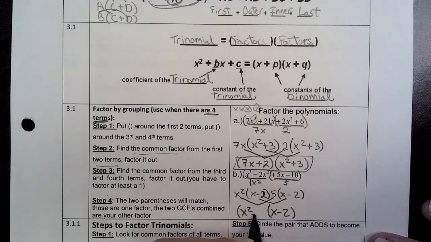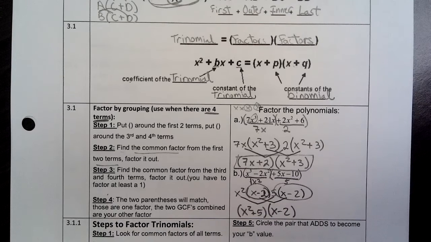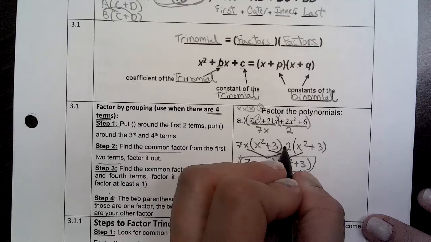And really what you're doing in this last step is you're factoring out this because it's a greatest common factor now, okay, because you have this plus or minus sign here.